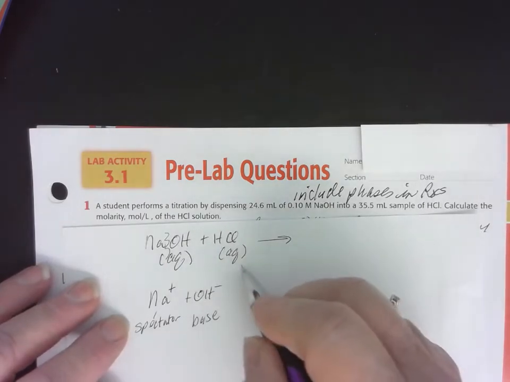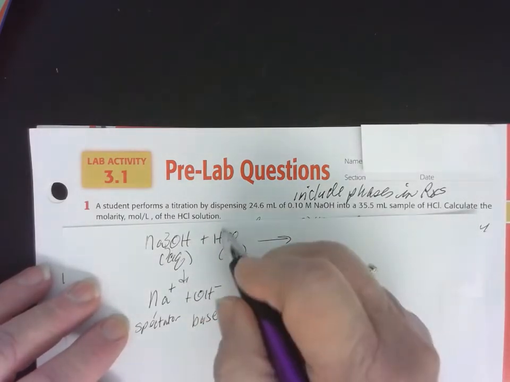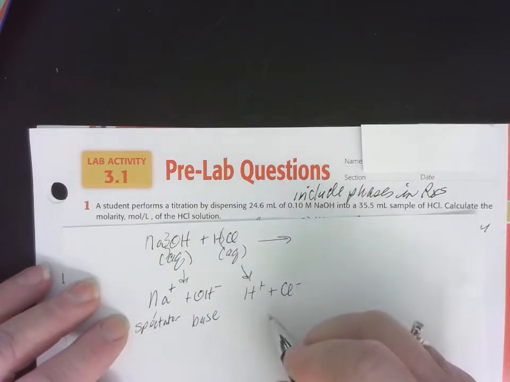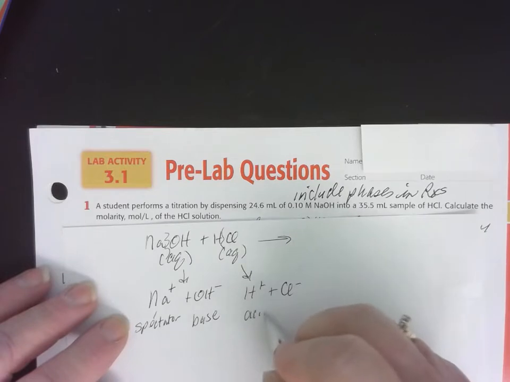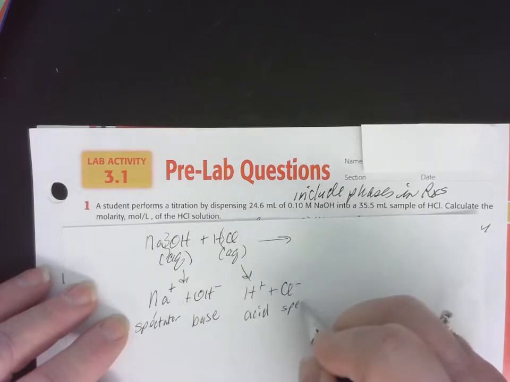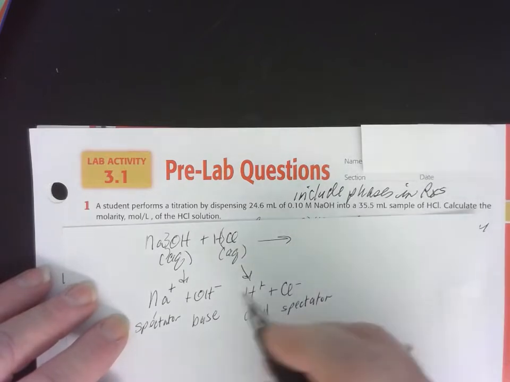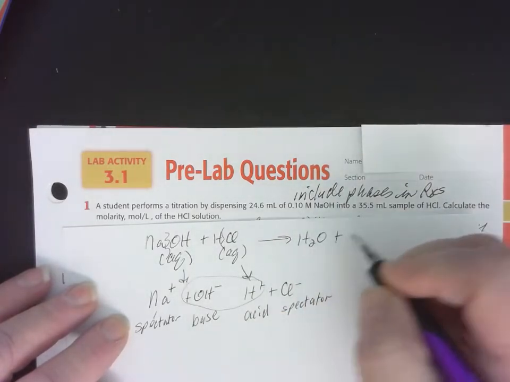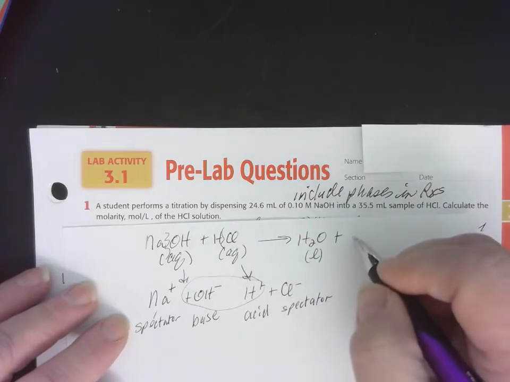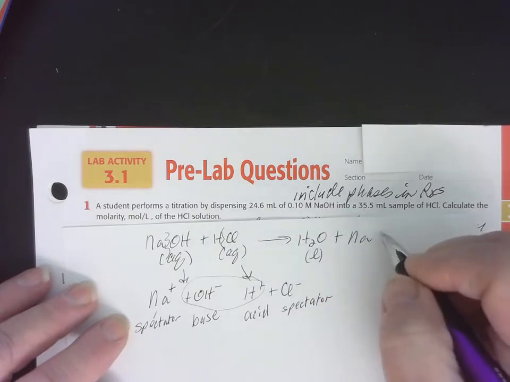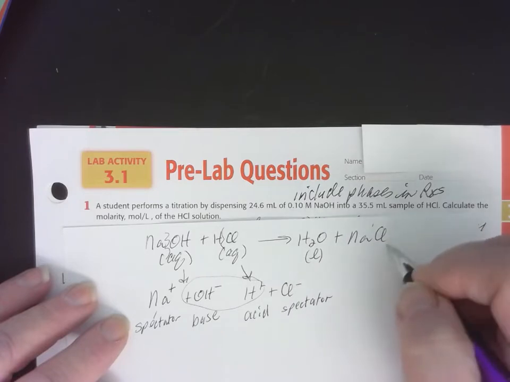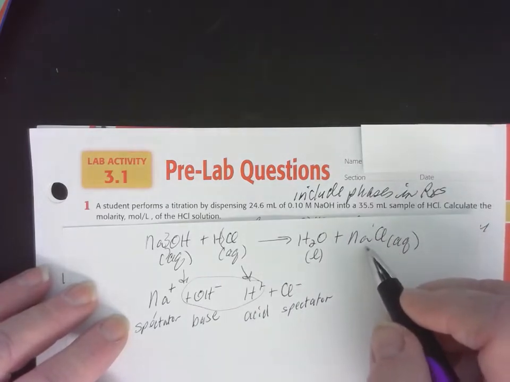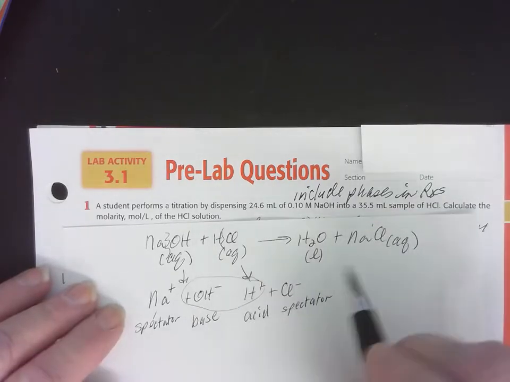The hydrochloric acid breaks up with one of the hydrogens plus the chloride. So this is the acid part, and this is a spectator ion. These two combine to form water, H2O, in the liquid phase, plus our sodium and chloride, and we could write it like this in the aqueous phase, knowing that they really aren't forming a precipitate, they're still dissolved. So that's our balanced chemical reaction.